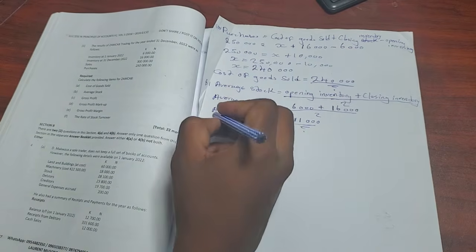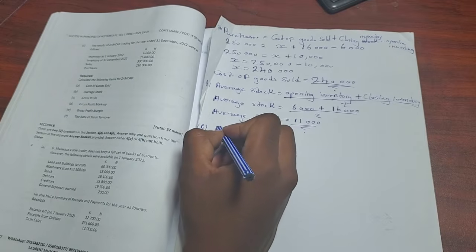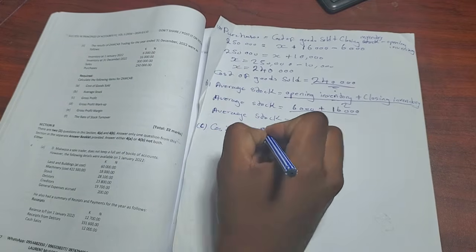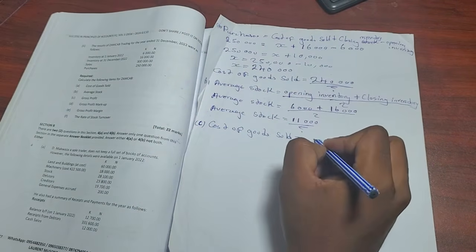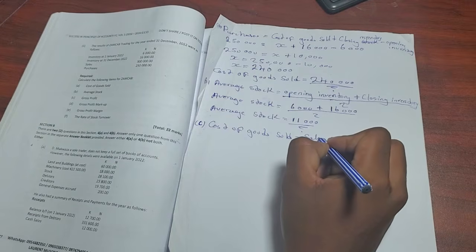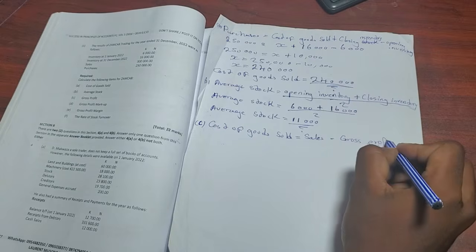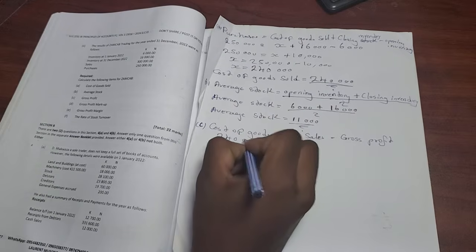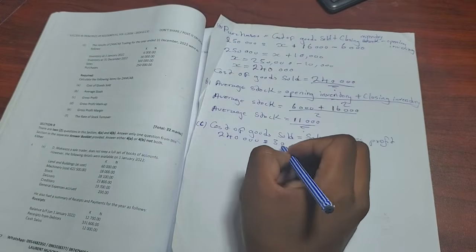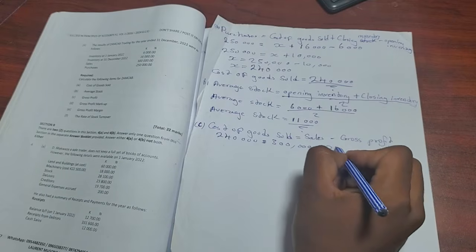Then we head on to gross profit. So in this question, how you're going to find gross profit is using this formula: cost of goods sold is going to be equals to sales minus gross profit. So our cost of goods, we found it as 240,000. Our sales in the question is 300,000, minus the gross profit, which we don't know, we're looking for.